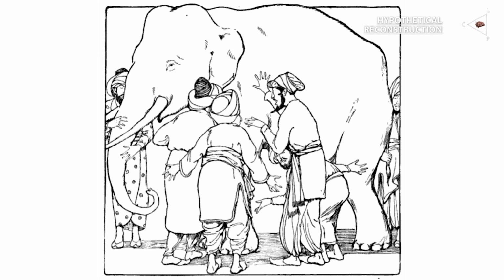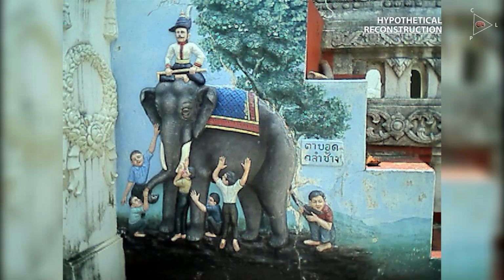As an example, let's look at the parable of the blind men and the elephant. Each man touches a different part of the elephant and thus describes the elephant differently, with each man insisting that he is correct while the others are wrong. Because they're blind, they don't recognize that they are each examining a different part of the same animal.